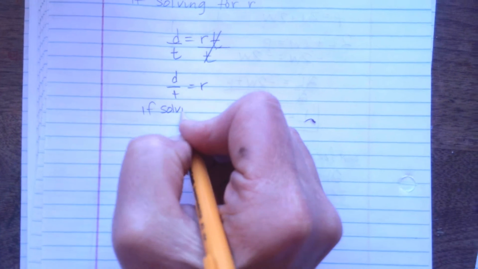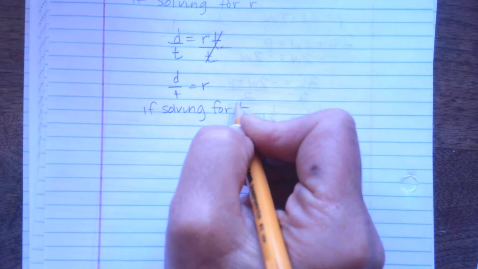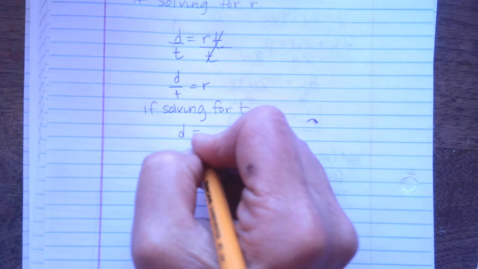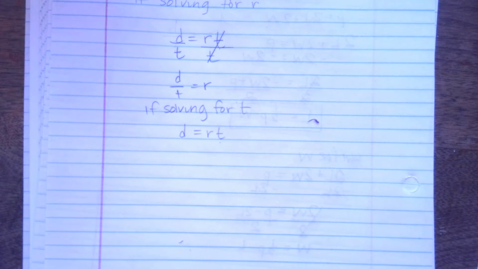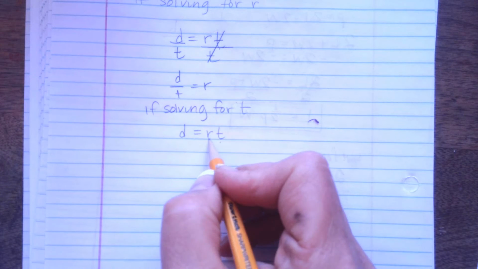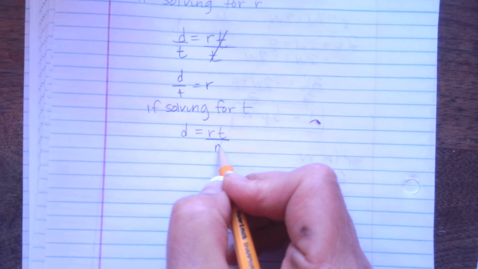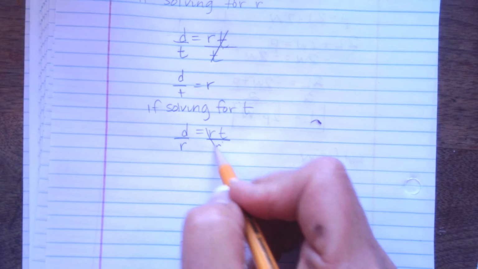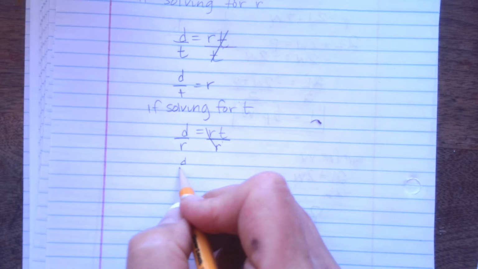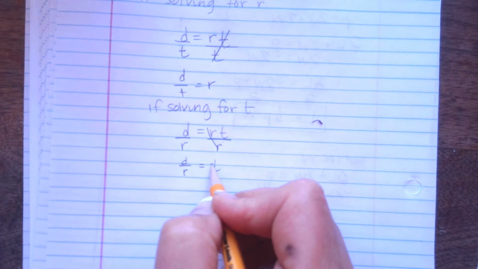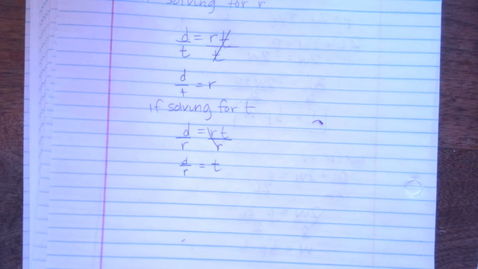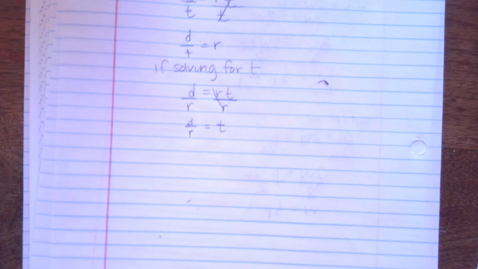Beautiful. All right. If solving for T, we write our formula out. D equals rate times time. To get the R away from the T, we divide by R, and anything we do to one side, we do to the other. D over R equals T. All right. And then Maddie, you said number 16 was tricky for you?